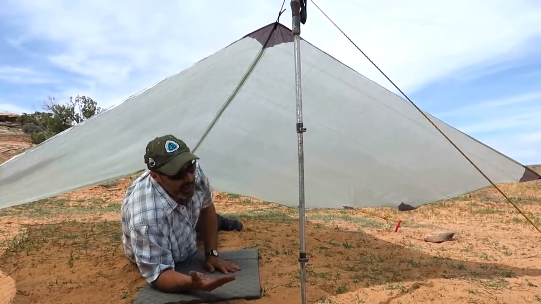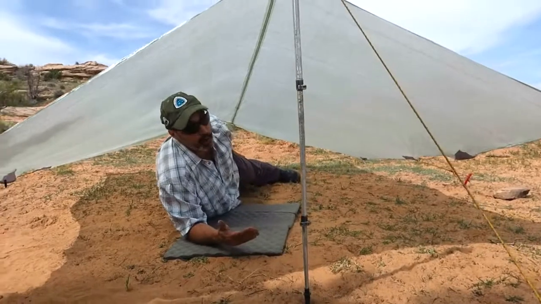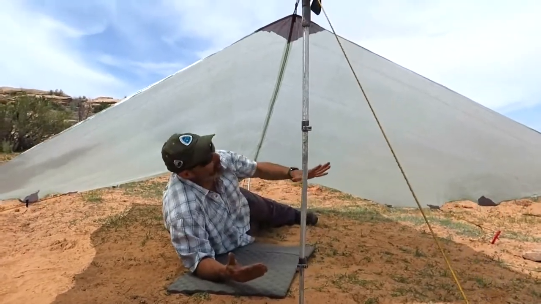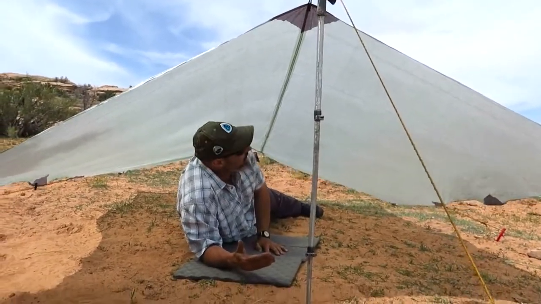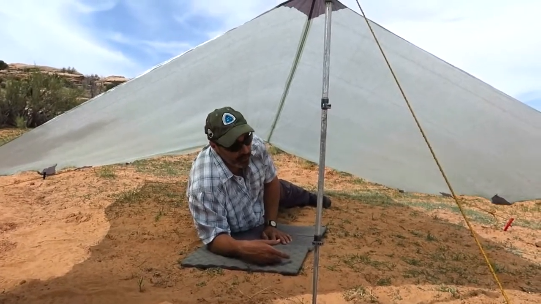The major disadvantage of this shelter, at least for me, is it does take up a lot of space. It's a little more fiddly. It's the most versatile of all the shelters by far as far as setup, but it does require a little more elbow grease to get it set up correctly.